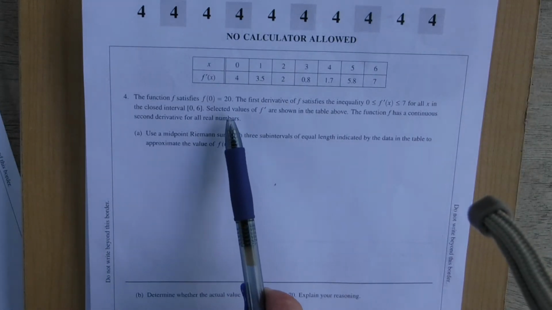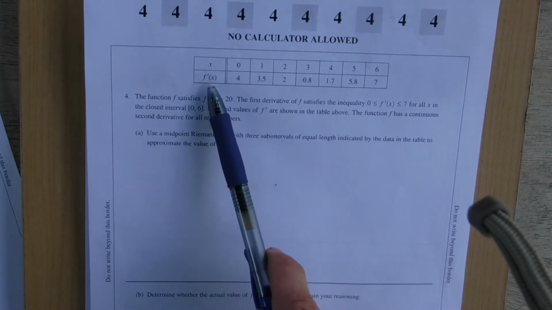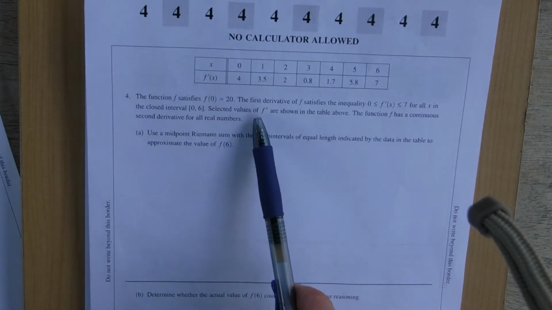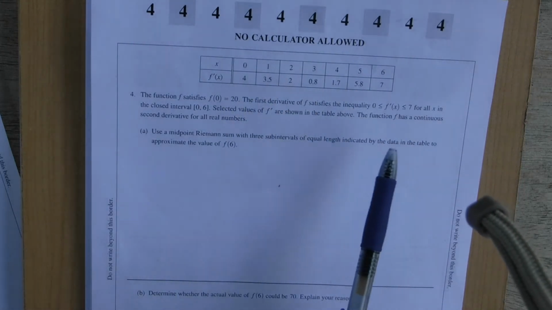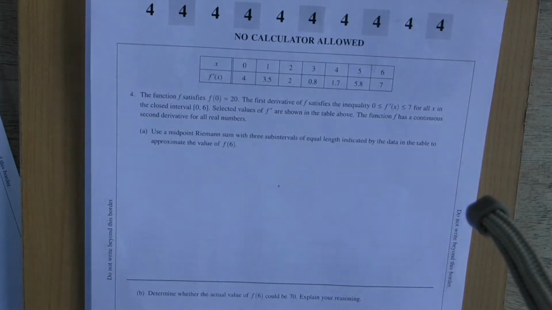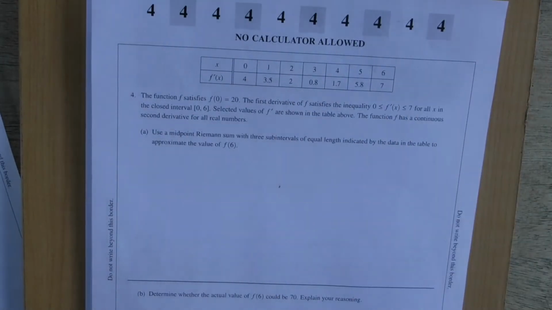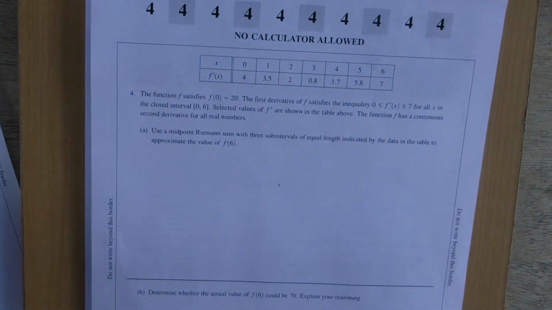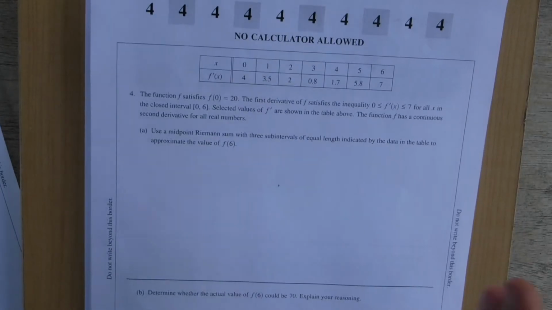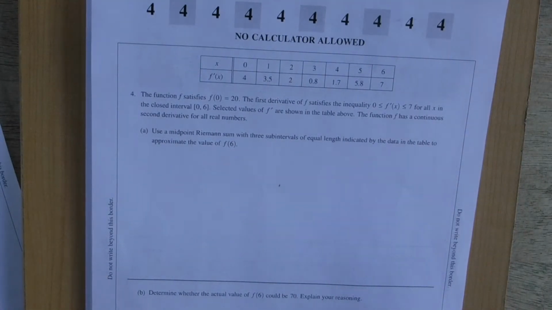Okay, selected values of f prime. So this is the derivative, not the f itself. The derivative is shown, so these are slopes all along the way. The function f has a continuous second derivative for all real numbers. That's kind of indicating that this isn't a weird graph that jumps around. There are no discontinuities anywhere along the way. It's all just a smooth picture, and it's all good from 0 to 6. So there's nothing super fancy or weird that you have to think about.